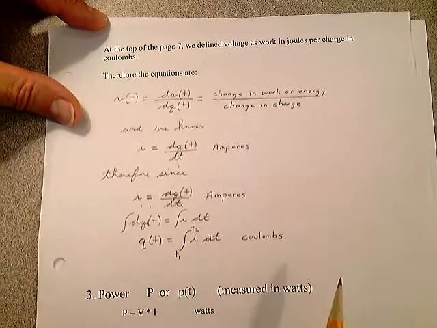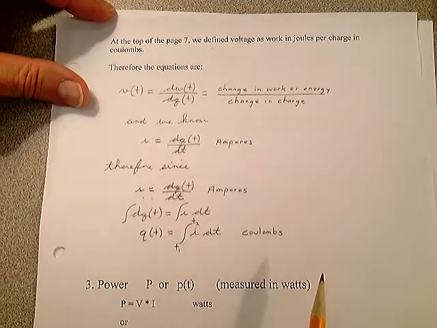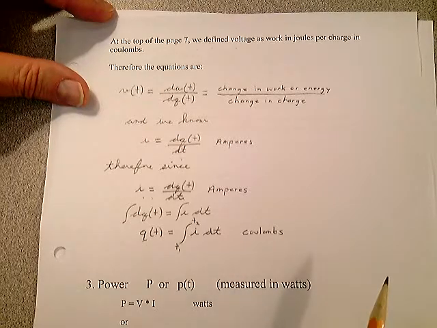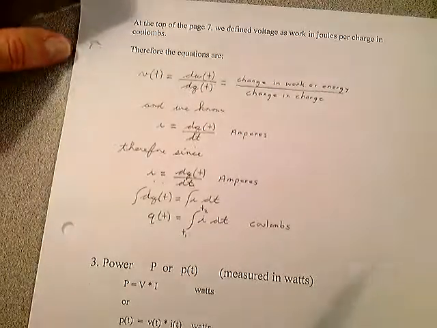So in this lecture we discussed scientific prefixes, and you're going to use those from this point forward. We got into the details of current, and we got into the details of voltage. That concludes this lecture.